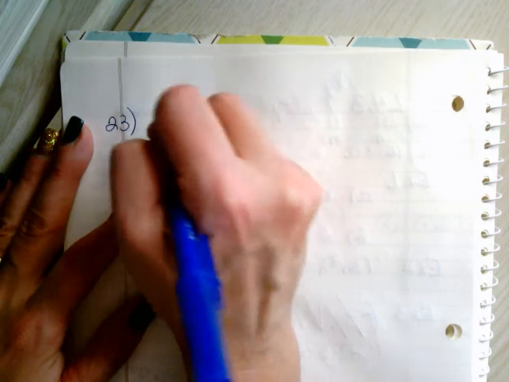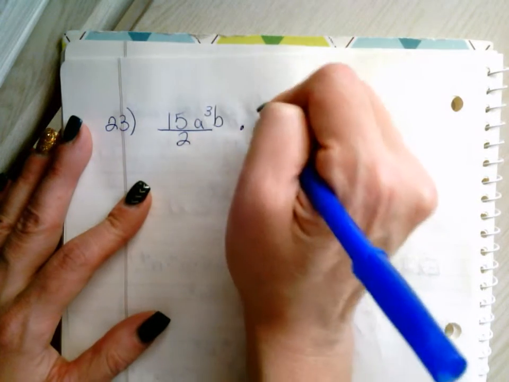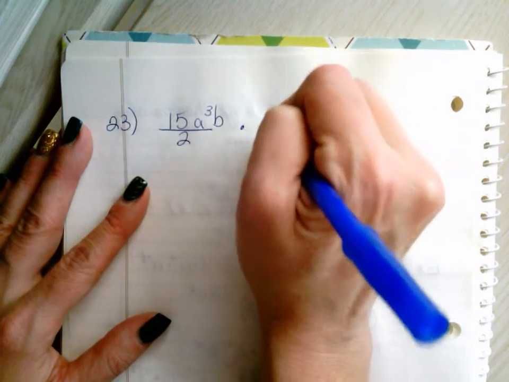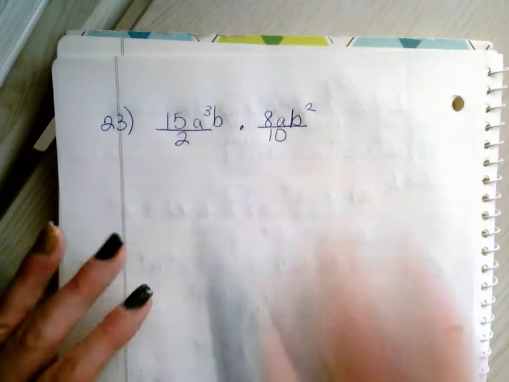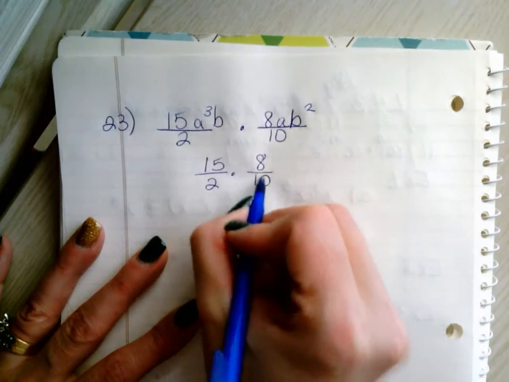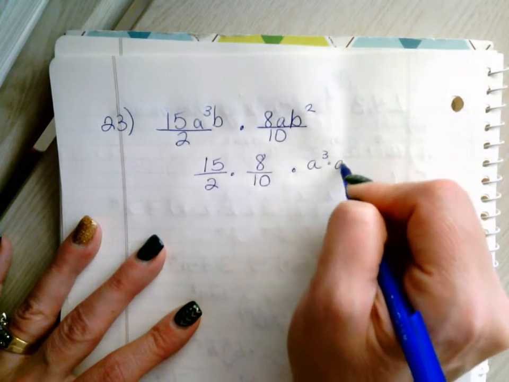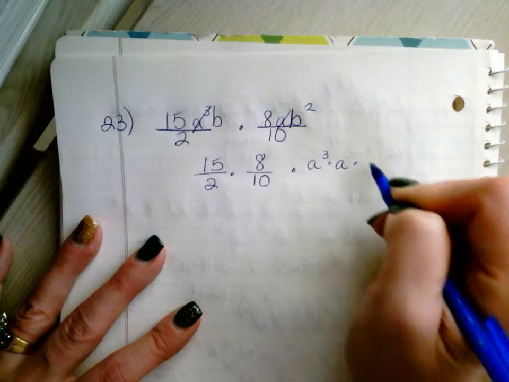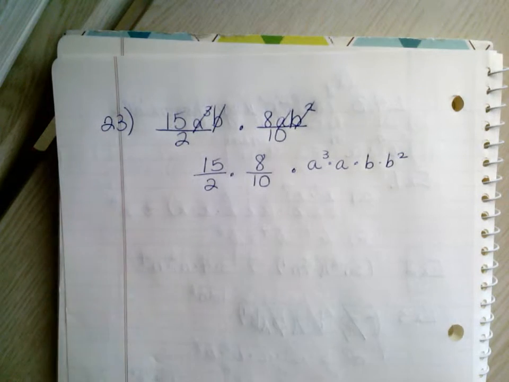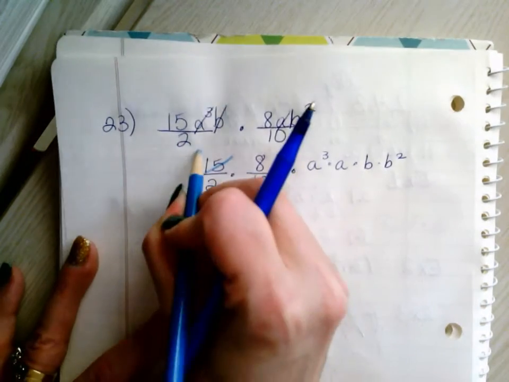So this is number 23. 15a cubed b over 2 is being multiplied by 8ab squared over 10. Separate the numbers, which would make it 15 over 2 times 8 over 10. And then I would group my letters by type: a cubed times a, and b times b squared. Yes, ma'am, you're already jumping it. Very good. 5 goes into that twice. 5 goes into that 3 times.